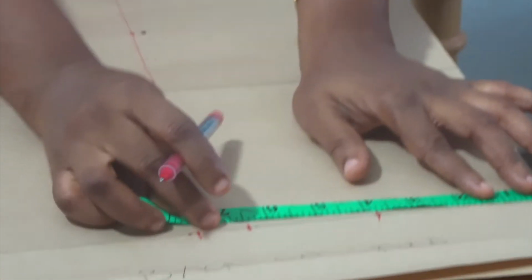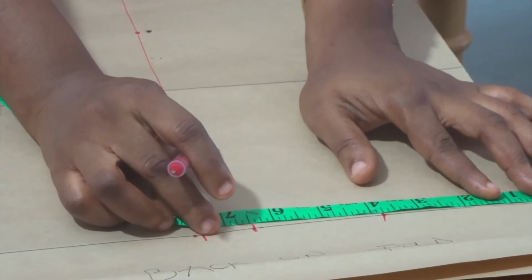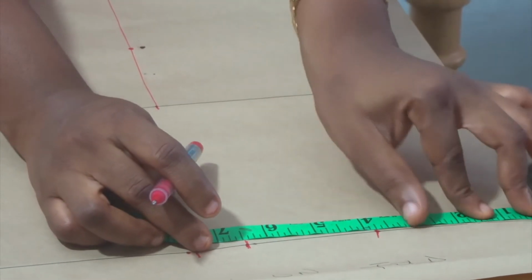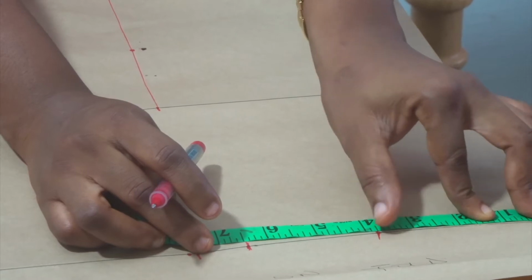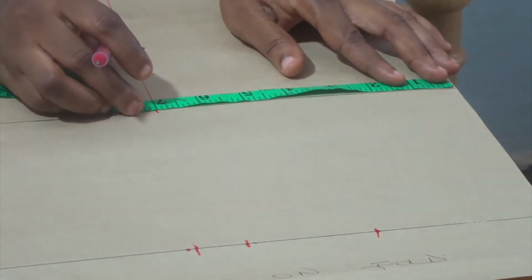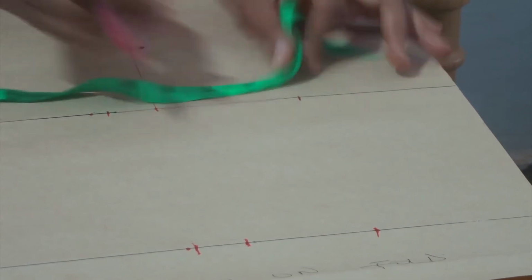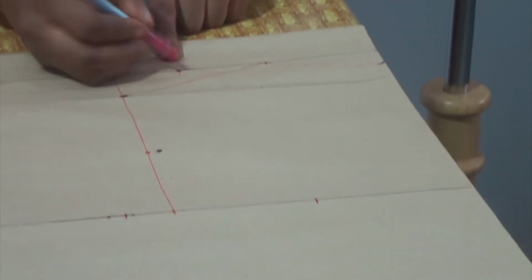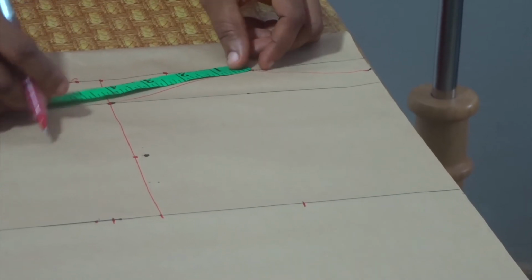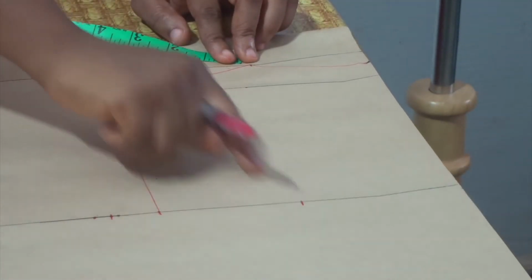The same thing you found here. This is 3 points, half, 7.5 rather, 3.75. So somewhere here. Now you see this midpoint here. Connect these lines together.